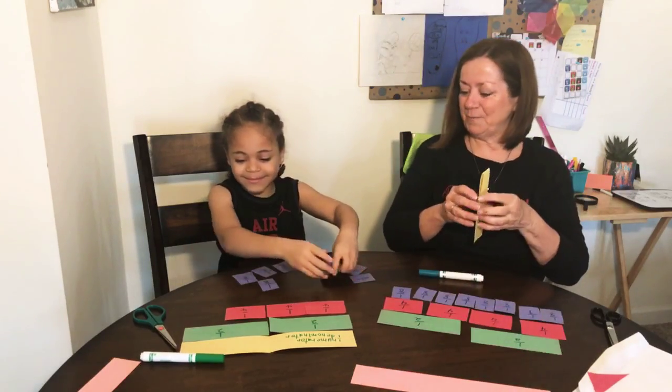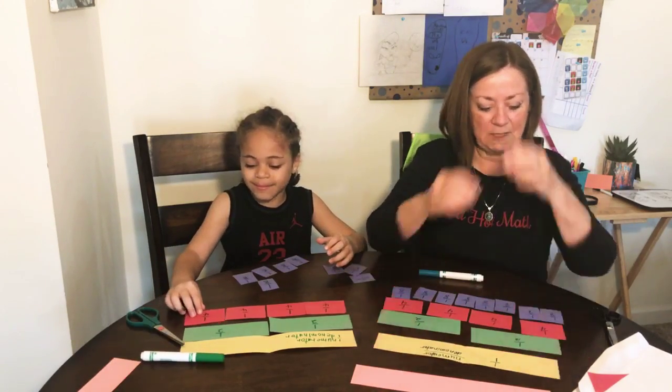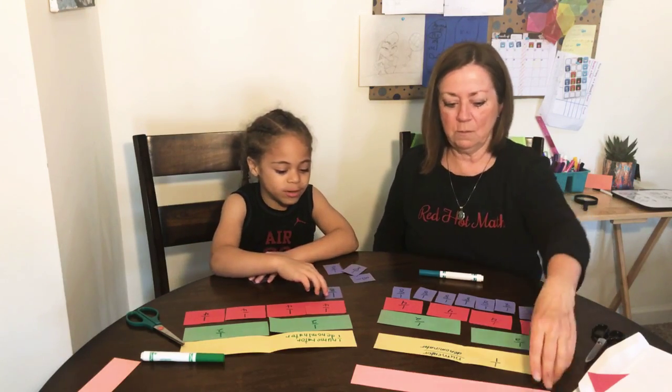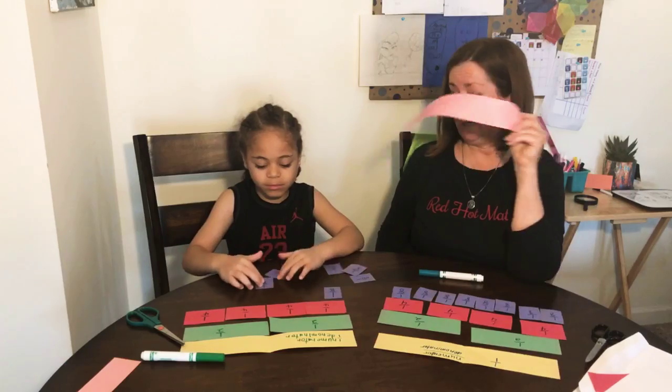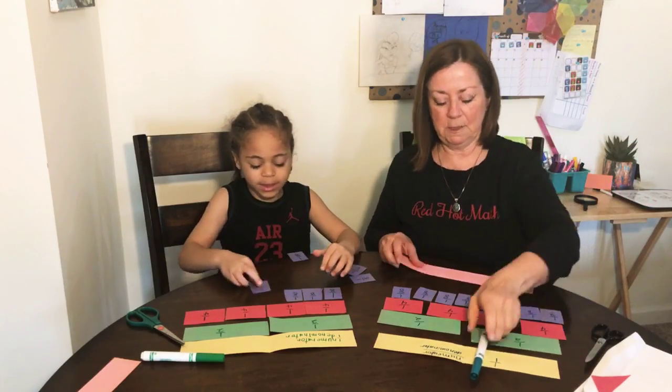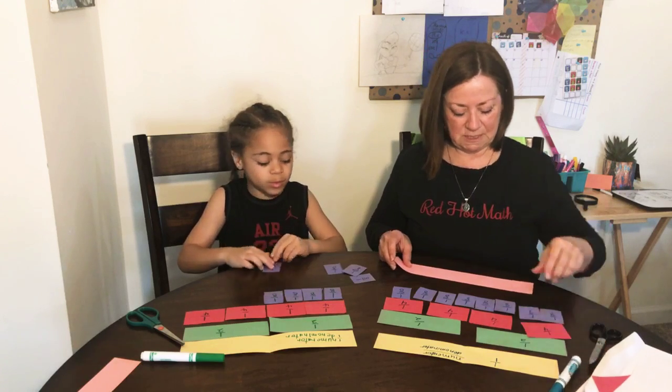Okay, all right. So are we done with our kit or do we have more? No, we still have one more. Oh, one more. Okay. I bet it's this pink one, right? Yes. Okay, what do we do? 1/16. How do you know it's 1/16?